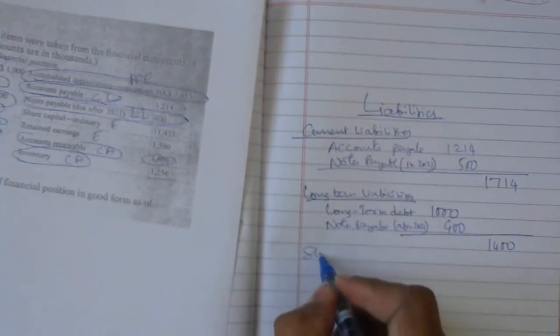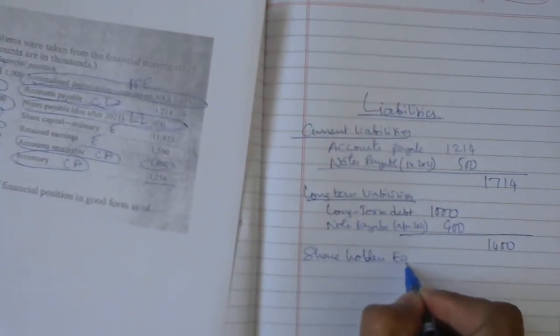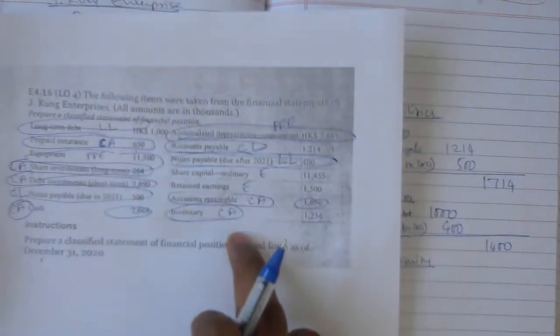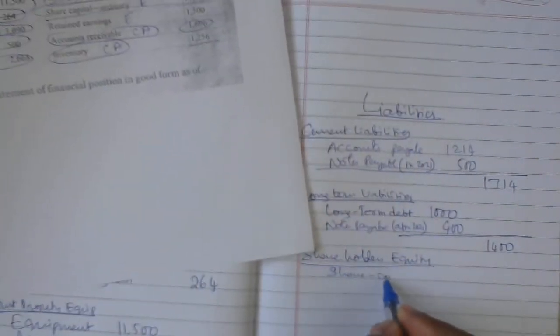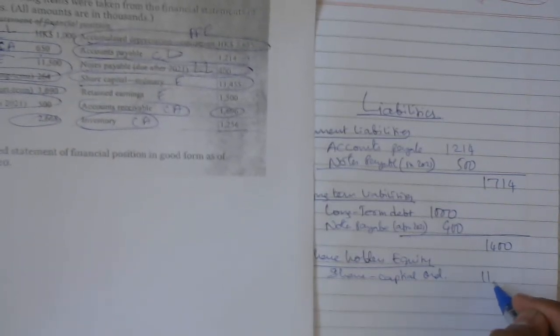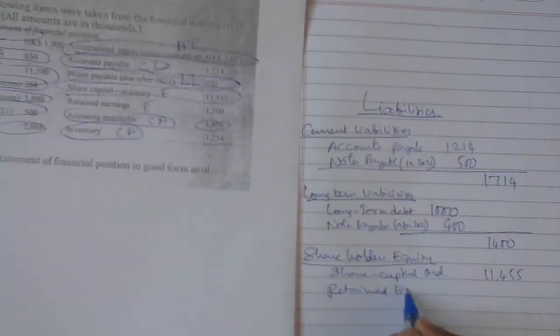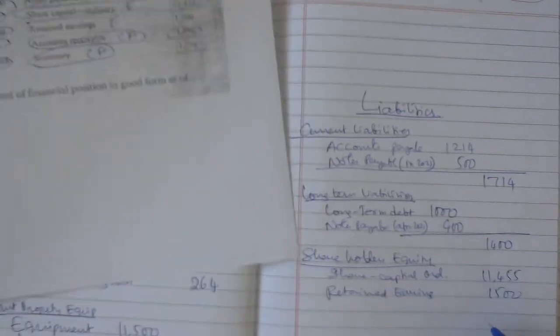Next I have shareholders' equity. Under shareholders' equity, I have two entries. One is share capital ordinary, that is 11,455. Then retained earnings, that is 1500. That's it.